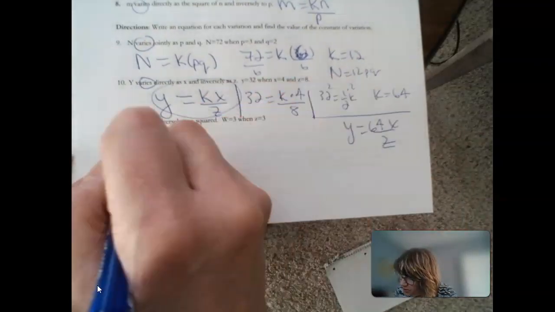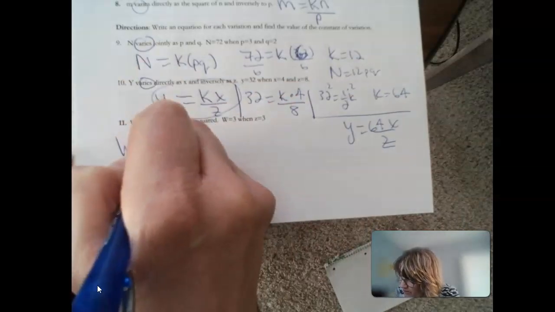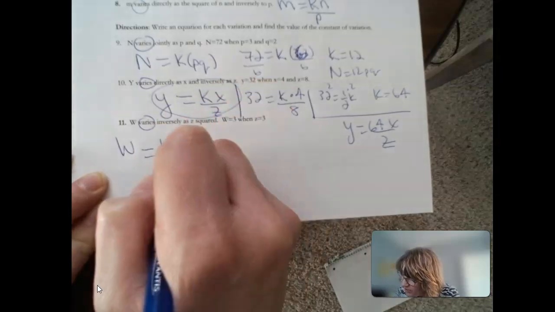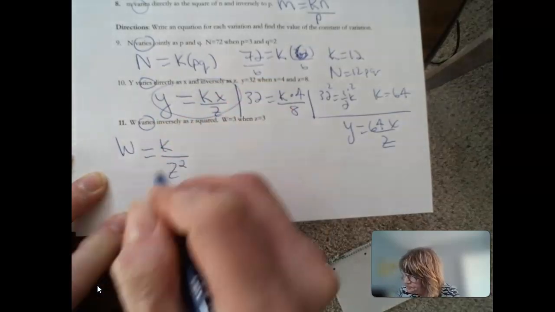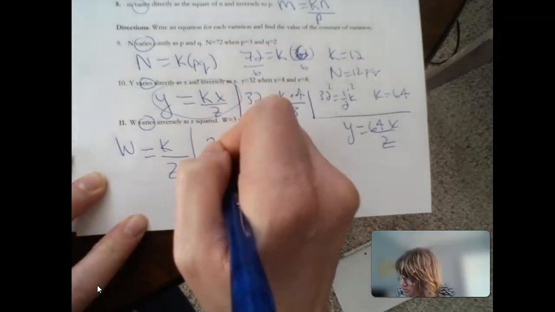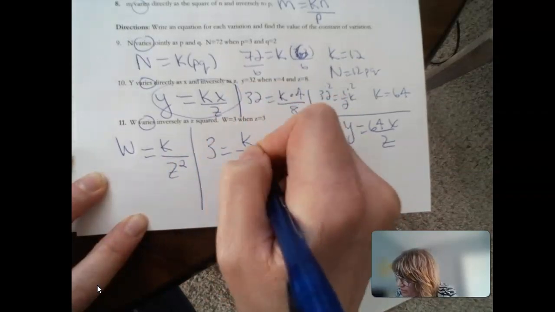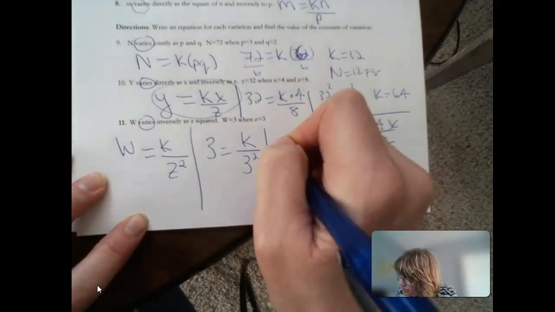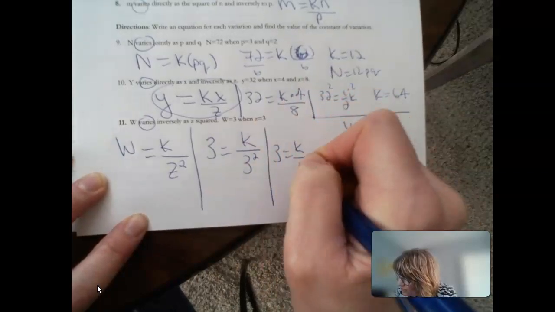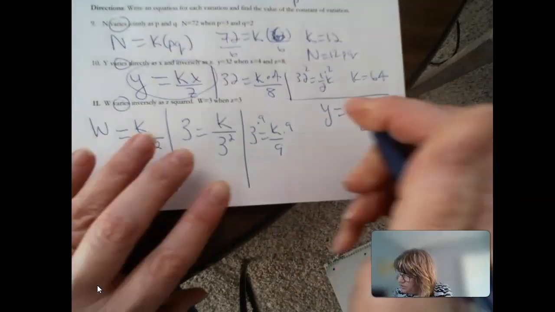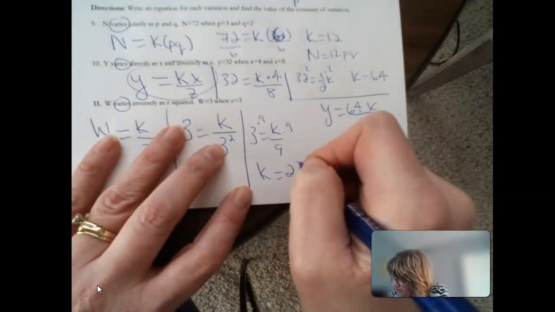Same thing here. Let's see, W varies, again, we always have our constant, inversely with Z squared, not square root, squared. Again, sub in what you know. W, I don't know K, I know Z squared, 3 squared. So then I know 3 equals K over 9. To get rid of dividing by 9, I'm going to multiply by 9. So what is that? K is 27.